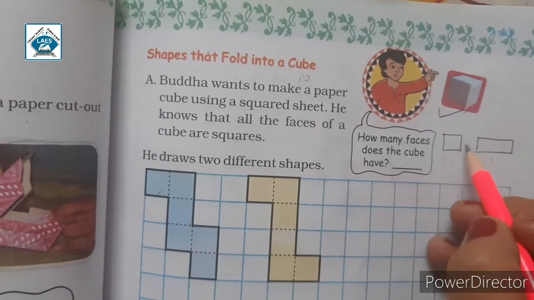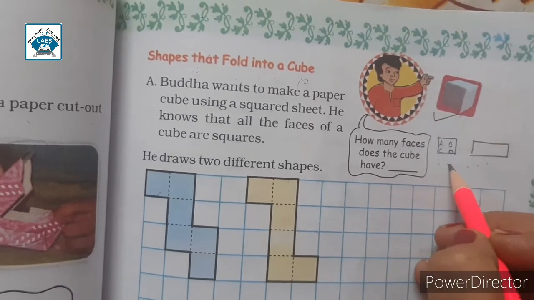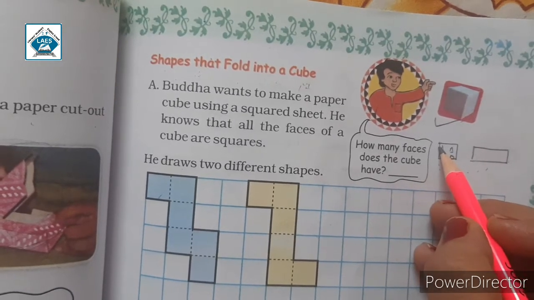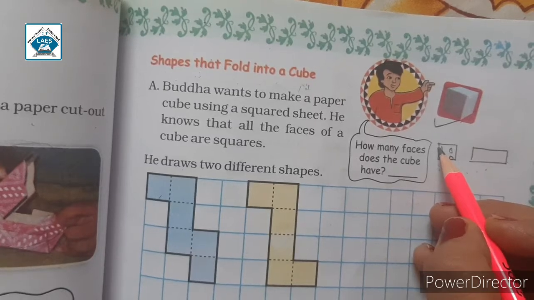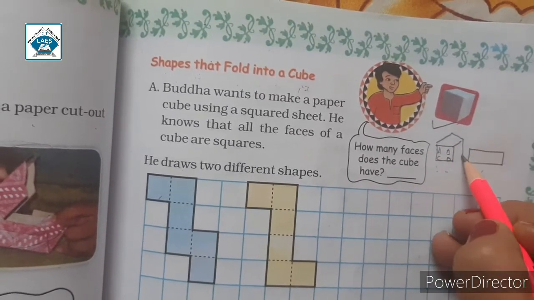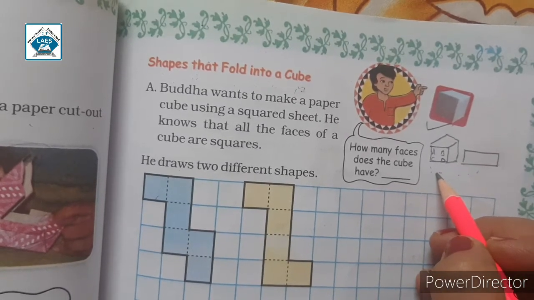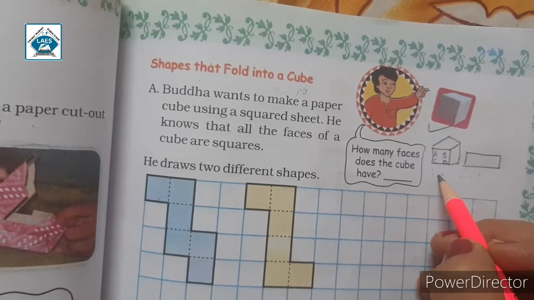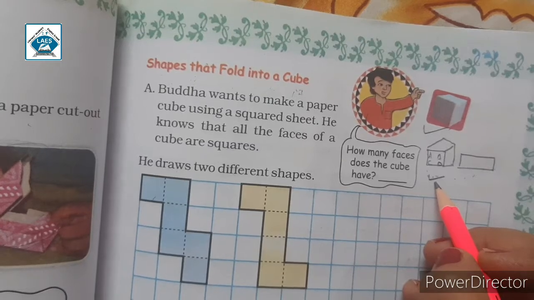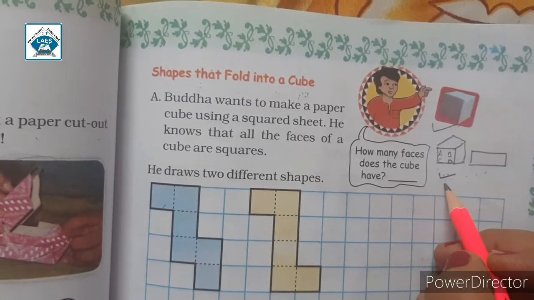How? Let's name the corners A, B, C and D. From corner A, when we make a height of the same length, you will get a cube. Now it is the form of a cube. All its sides are equal. So now it is the cube.